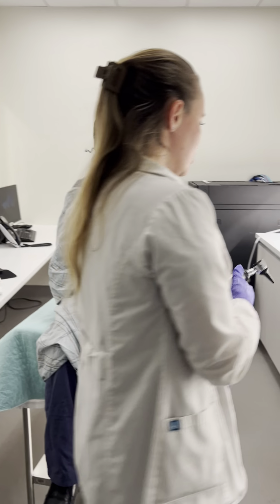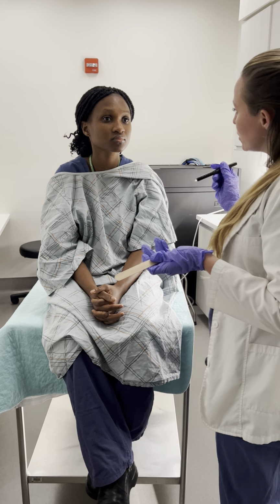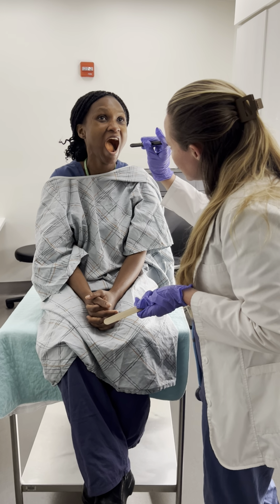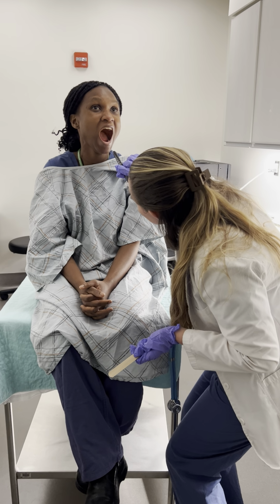Great. Moving down to your mouth. We are looking at your mouth. It is pink and moist. There are no cracks. Please open your mouth. Okay. Pink and moist on the tongue. It is midline and symmetrical. The hard palate is pink and moist. There is no white patches.